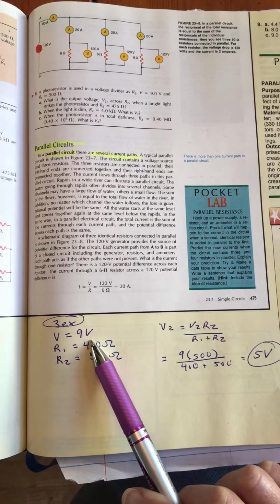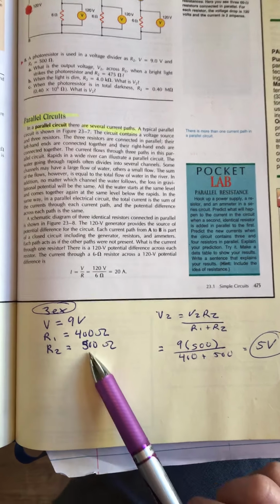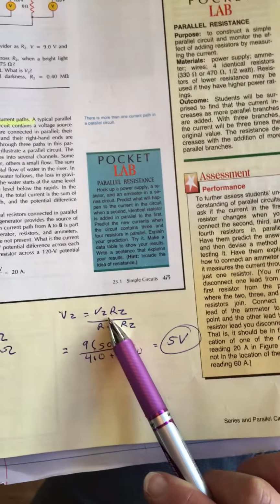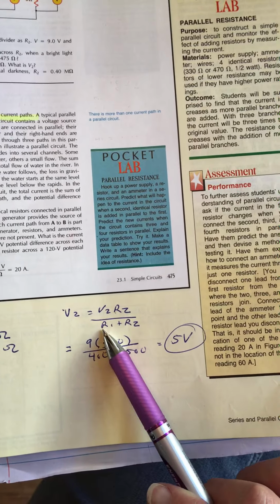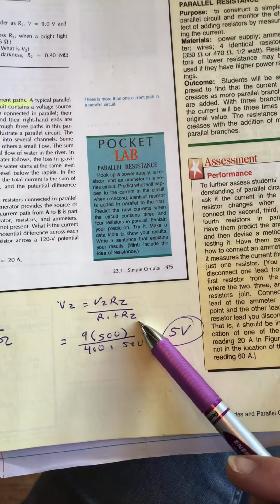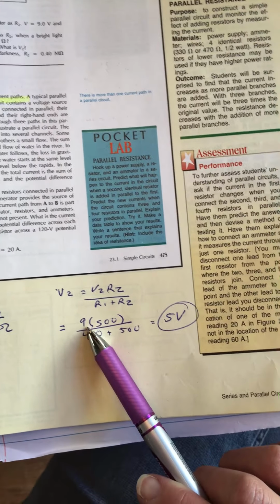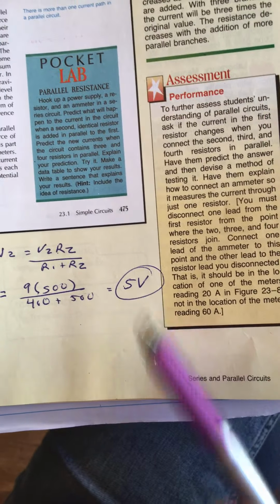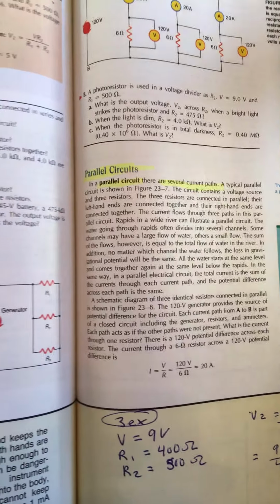So we're given 9 volts, 400 ohms, and 500 ohms. So to get V2, it's V times R2 over R1 plus R2. So 9 times 500 over 400 plus 500 is 5 volts. All right, that one's not bad either.